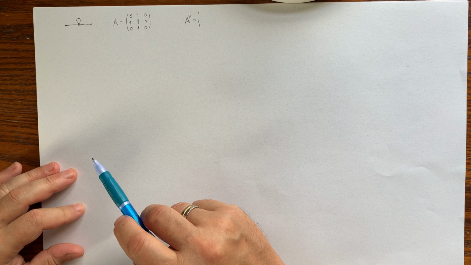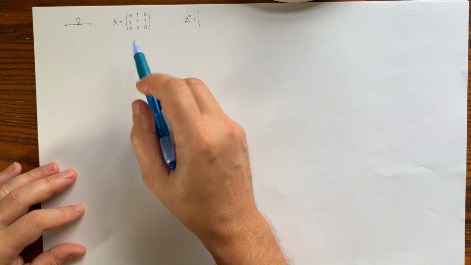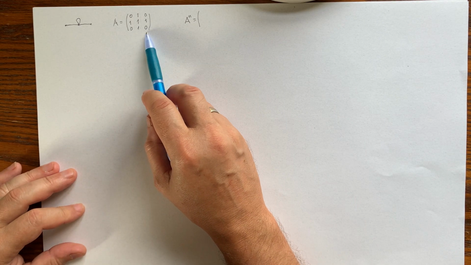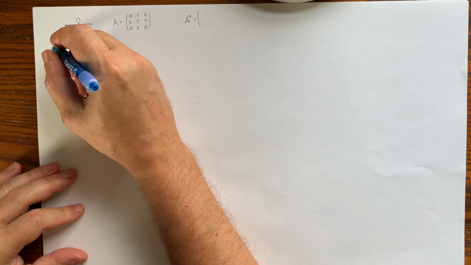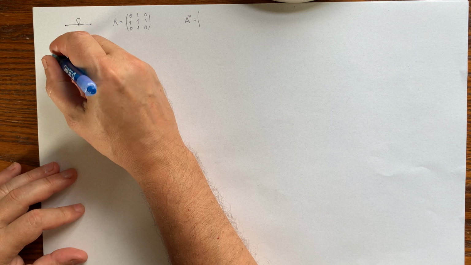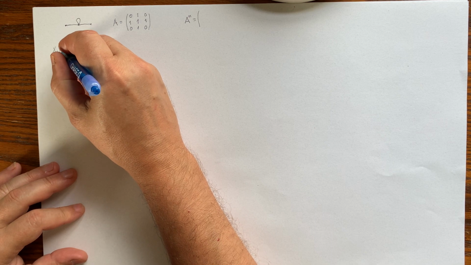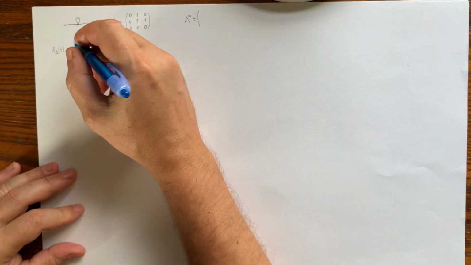So let's start by finding the diagonalization, but finding first the eigenvalues. That is done through the characteristic polynomial.